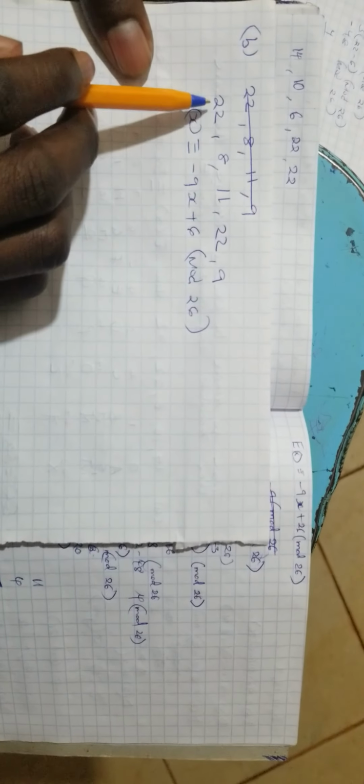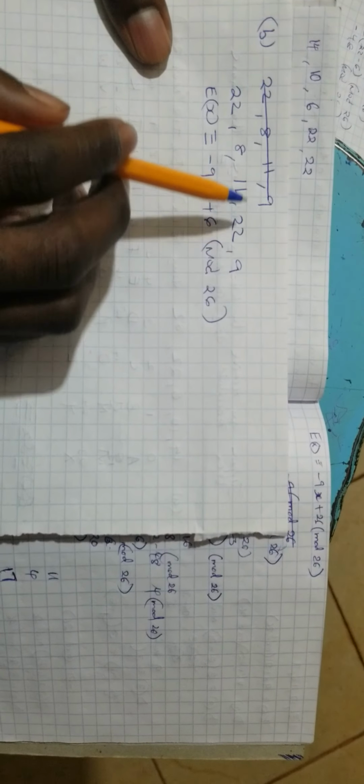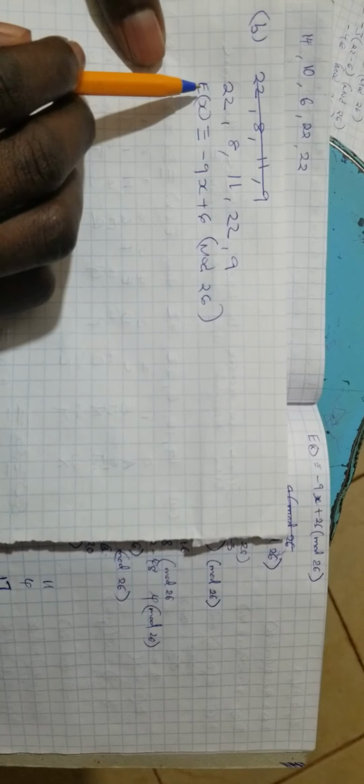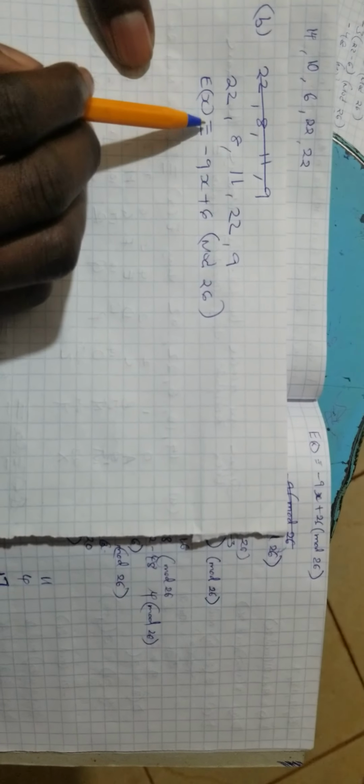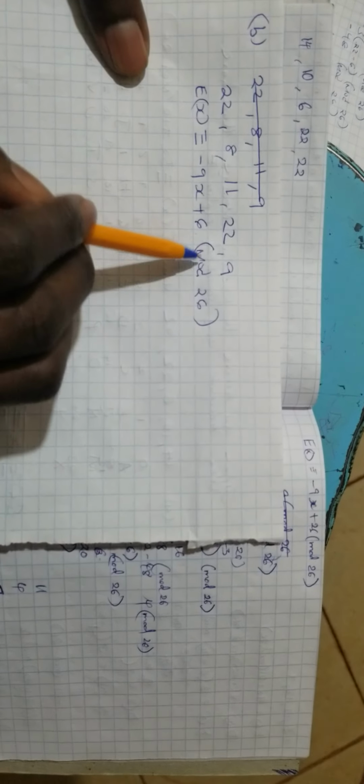Second, suppose the word 22, 8, 11, 22, 9 has been enciphered using the affine cipher E(x) congruent to negative 9x plus 6 mod 26.